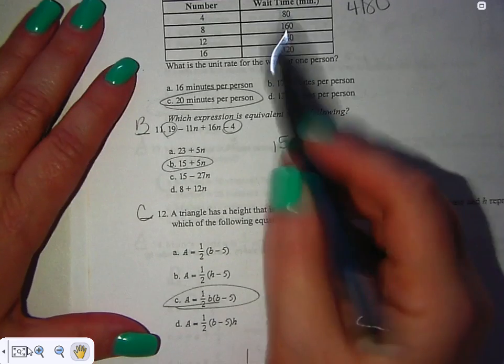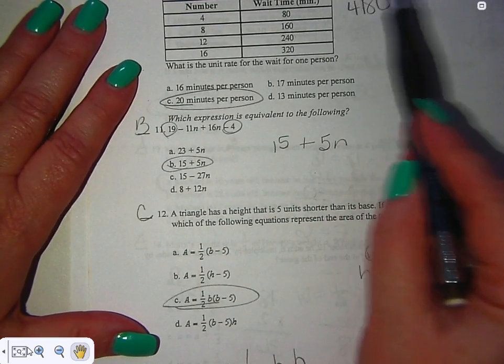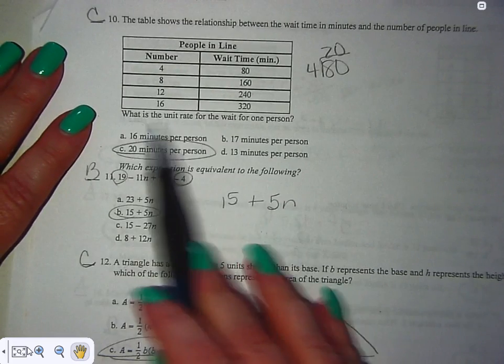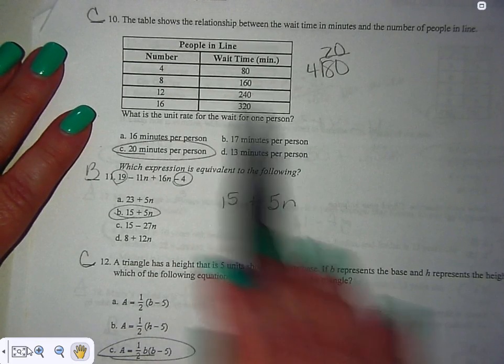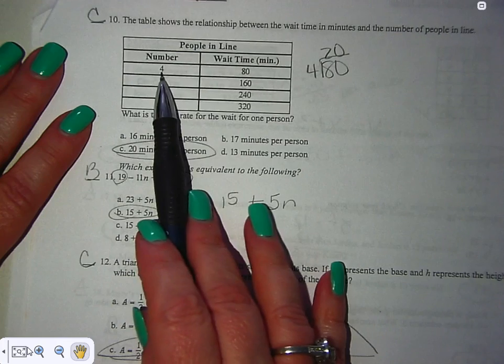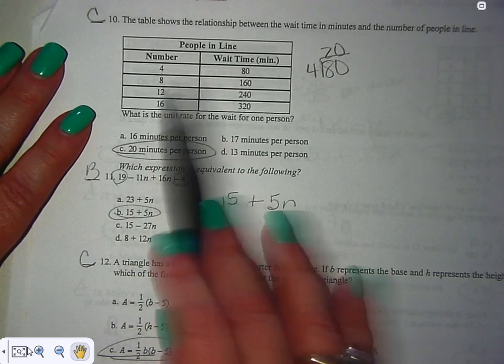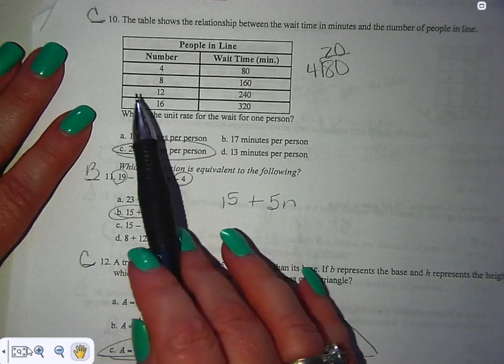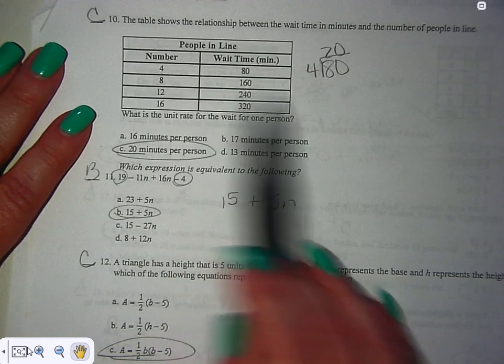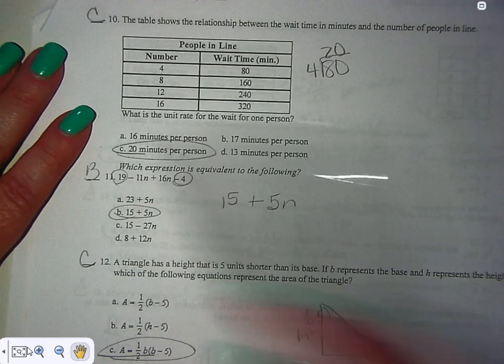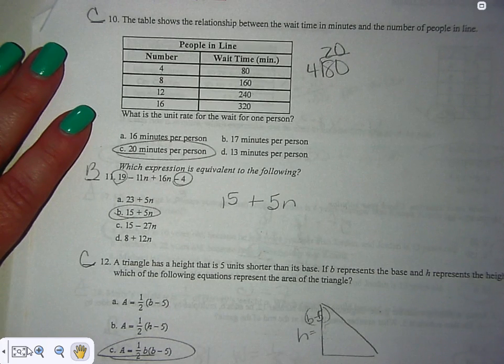10. The table shows a relationship between the wait time in minutes and the number of people in line. What is the unit rate for the wait for one person? 80 divided by 4 is 20. 160 divided by 8 is 20. So if I do the division on all of these, I'm going to find out the wait is C, 20 minutes per person.